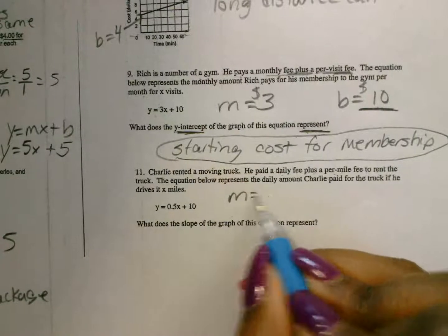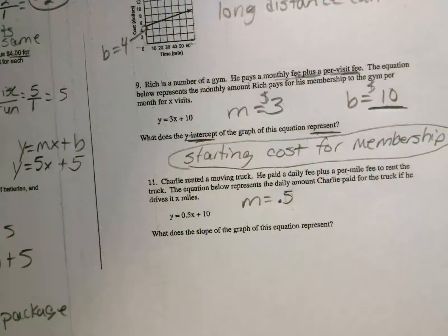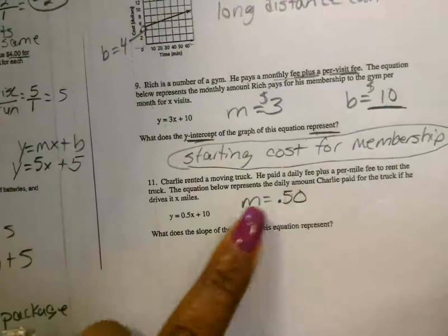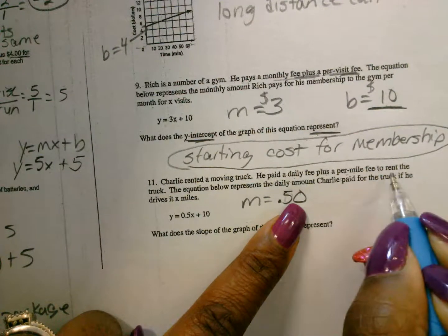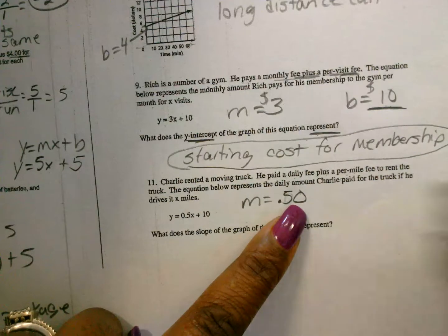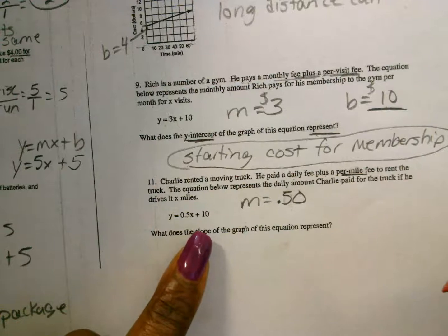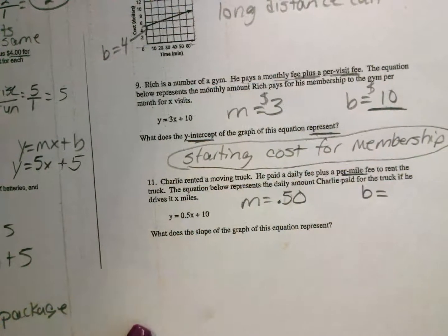The M here is 0.5. We're talking about money. How much money is 0.5? 50 cents. Okay, so it's 50 cents per, what is it? Per mile. Okay, it's 50 cents per mile. And then it says the starting amount. What's the starting amount for this moving truck? 10. Very good. The starting amount is 10.